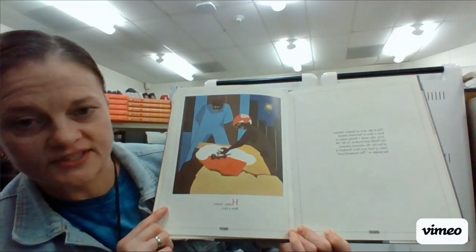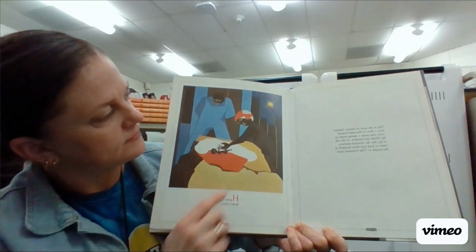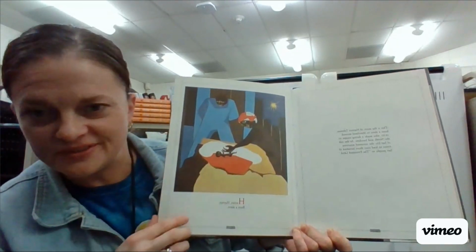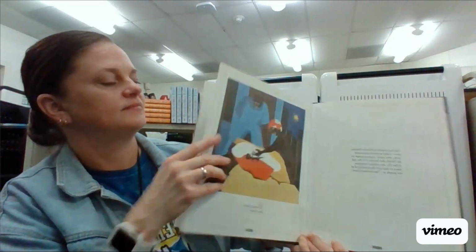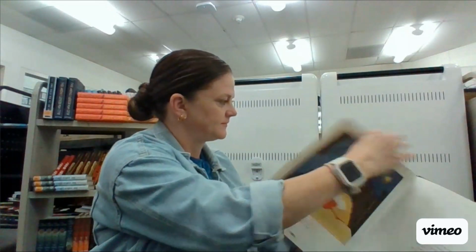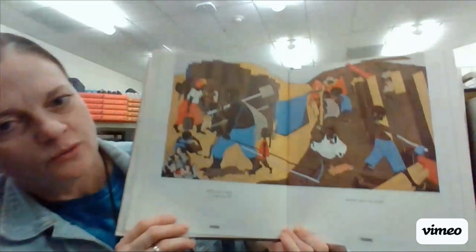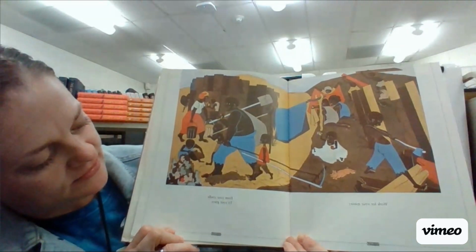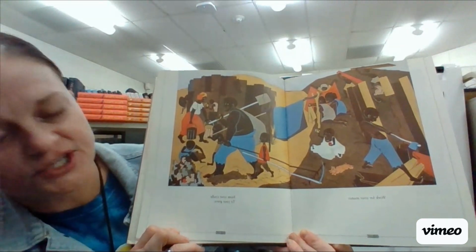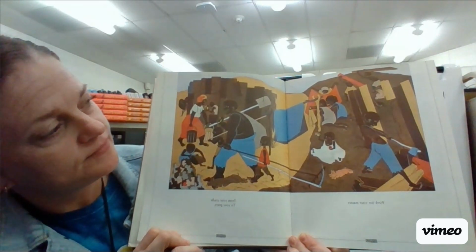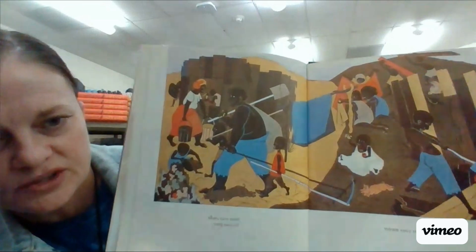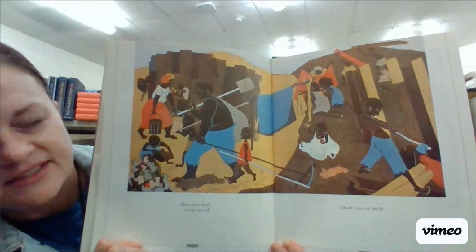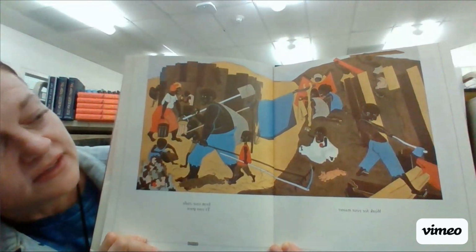Harriet, born a slave. I noticed the North Star. Work for your master from your cradle to your grave. I see that everyone in this picture has a task, and they look very busy.